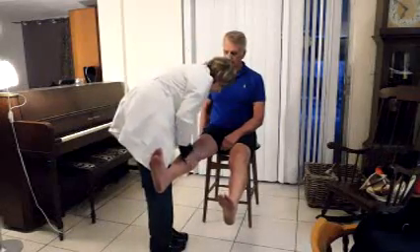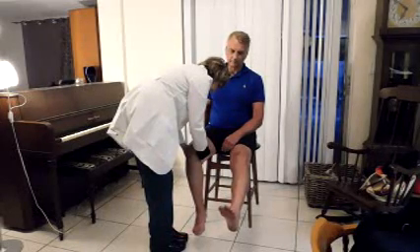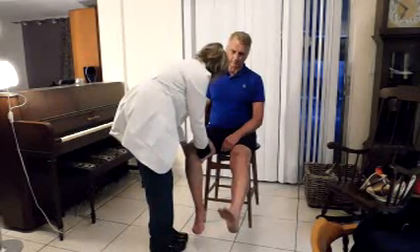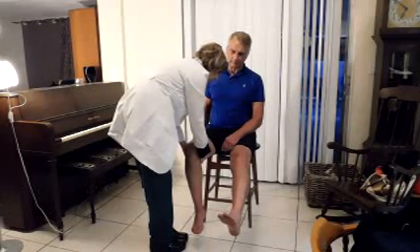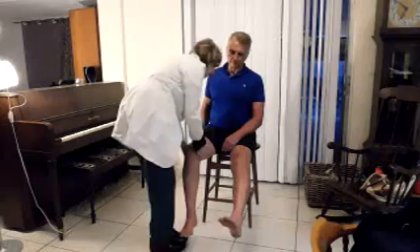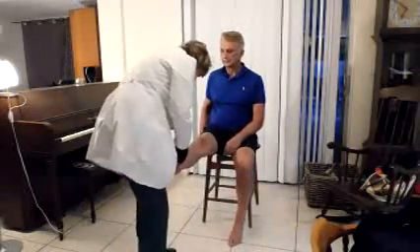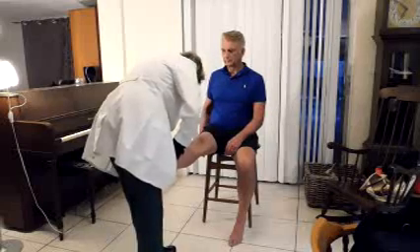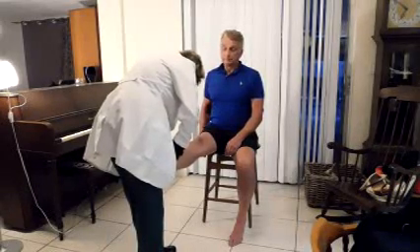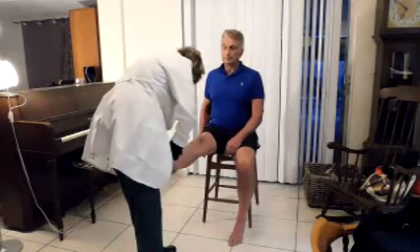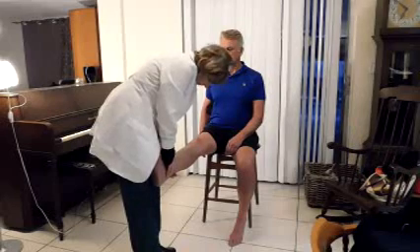popliteal pulse. So you'll bend your leg for me. And all of your pulses so far are normal. They are +2. And then whatever I do on this leg, I'm going to be doing on that leg. And then I'm going to be checking your tibial, your dorsalis pedis, and your posterior tibial, which is over here.